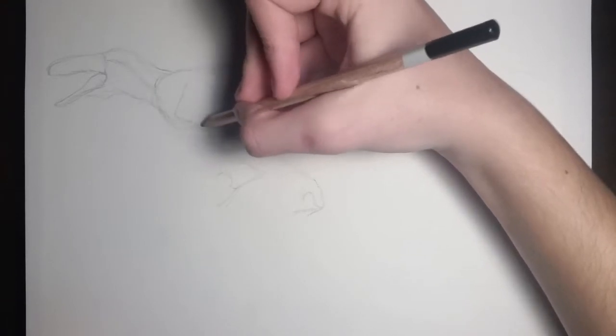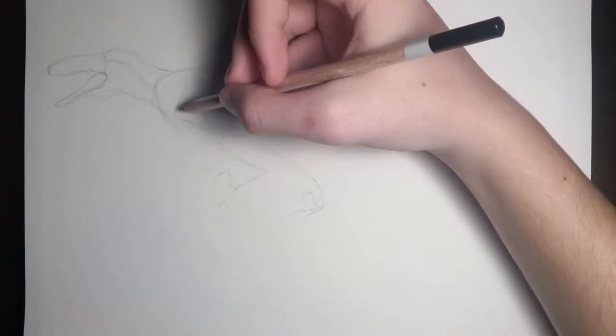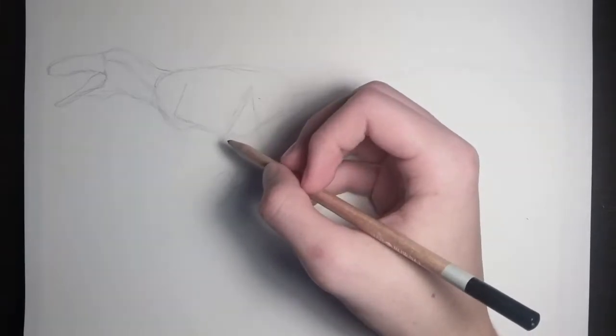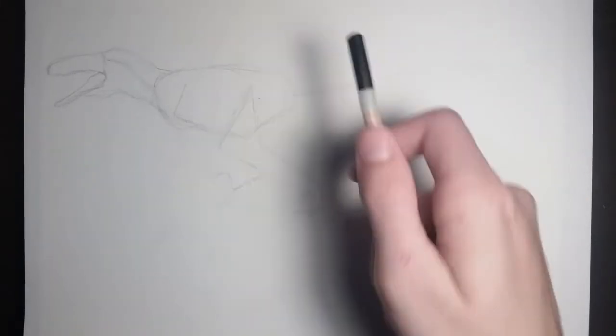I'm going to try to find out where I'm going to have the arms positioned.